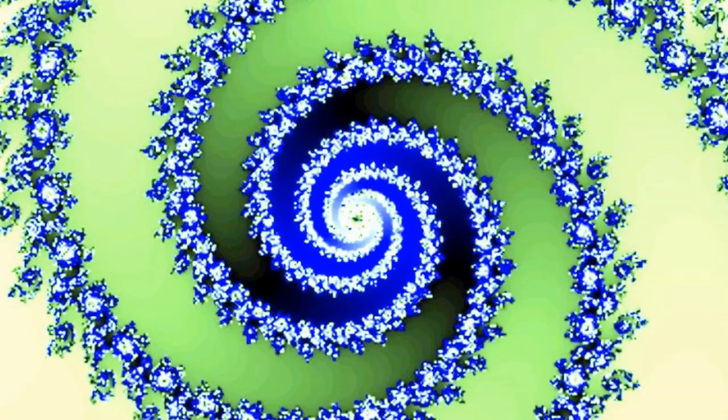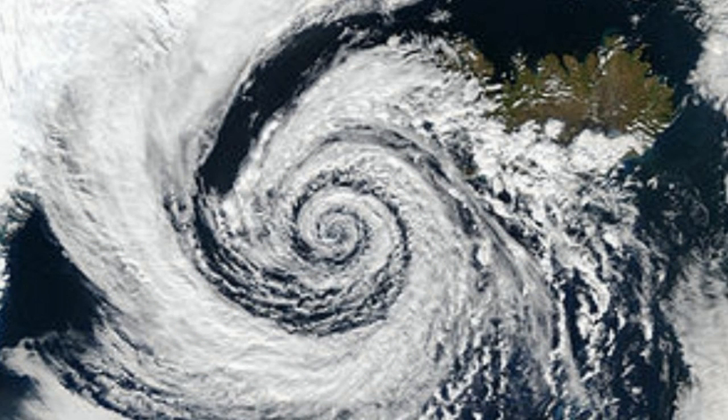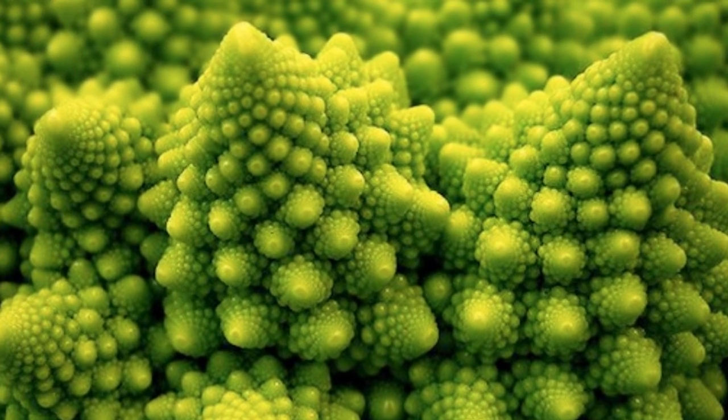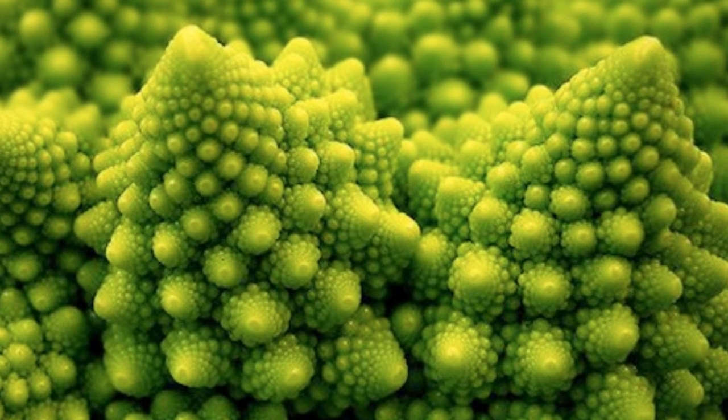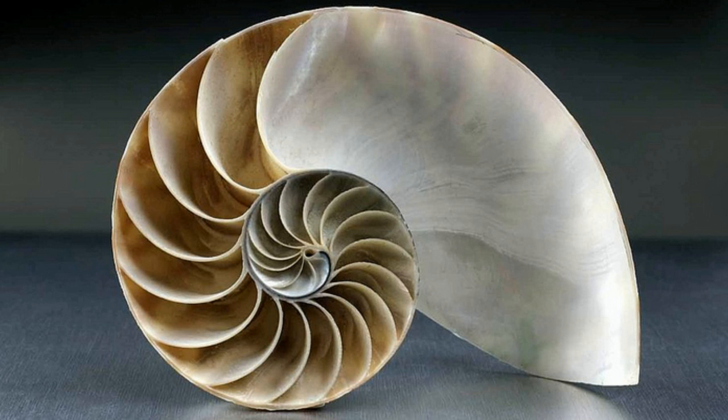For example, numerous galaxies, like this one, or coiled cloud formations in a depression. These are examples of spirals of cosmic and very large scale. But spirals are also found on a small scale. For example, this amazing Romanesque cabbage, or a fingerprint, or this Nautilus shell.